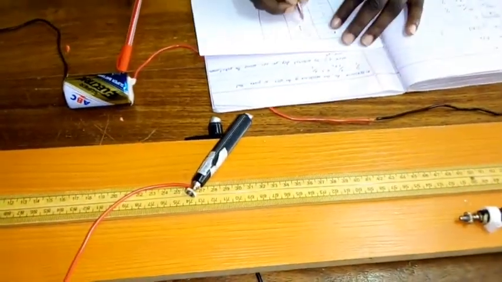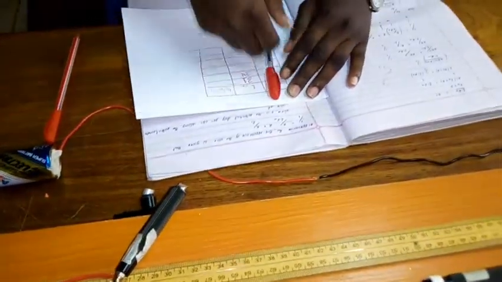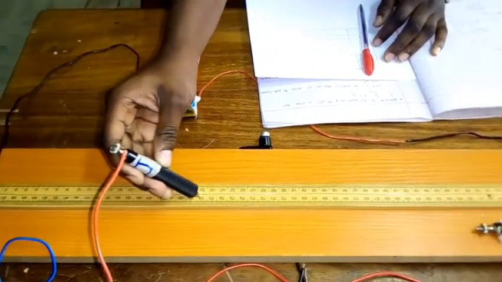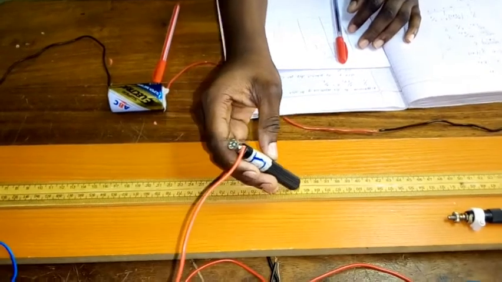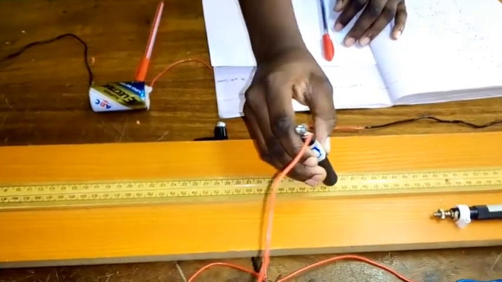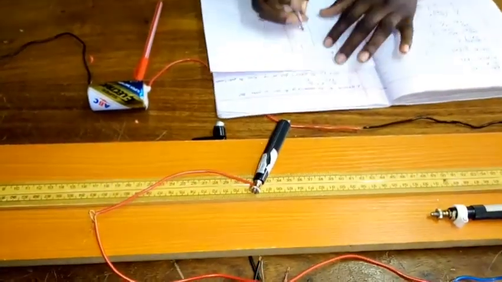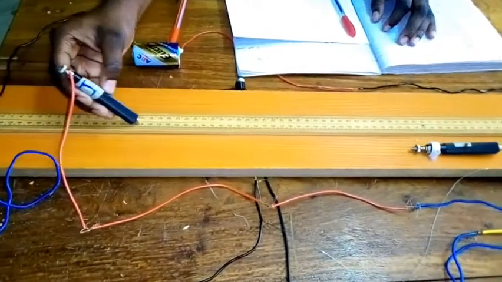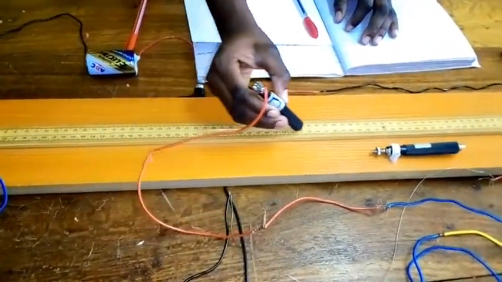Then when ohm is 4, it will be at 39. Then we find a balancing point, which will be at 45.